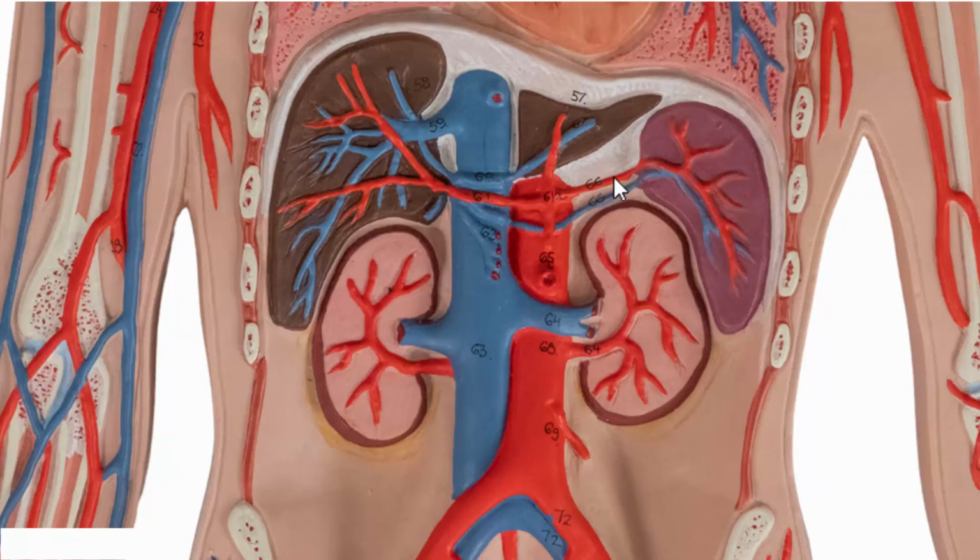And just as we had a splenic artery, we have a splenic vein. And right here are the hepatic veins, which drain from the liver into the inferior vena cava. And moving down, we have the common iliac veins.